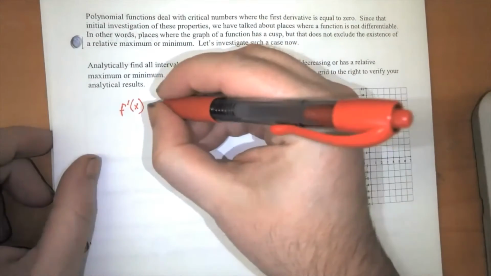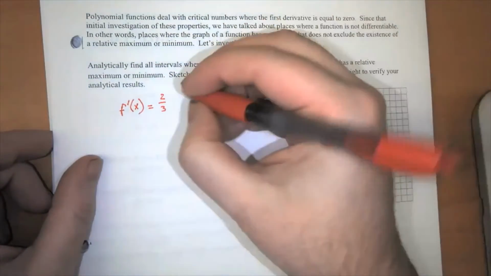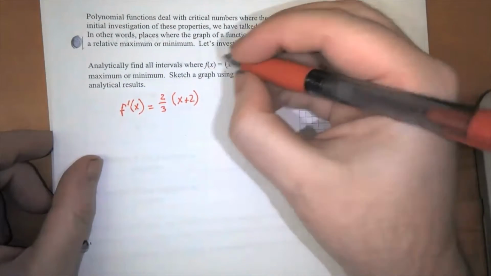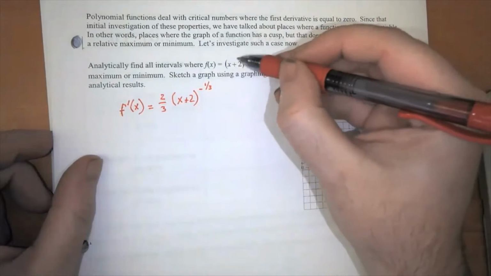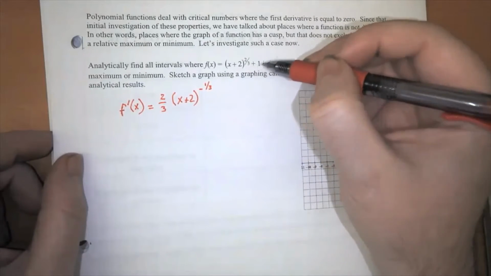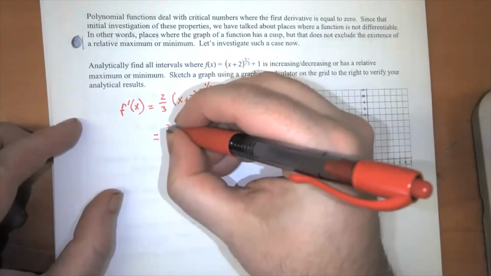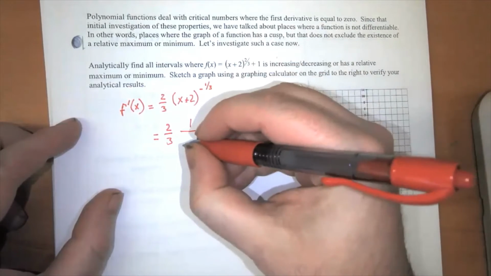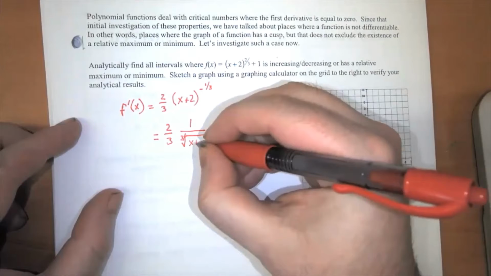So the first derivative of f is 2/3 times (x + 2) to the 2/3 minus 1, which is the negative 1/3 power. And we multiply that, as I say, by the derivative of x + 2, but that's just 1, so we can forget that. And then the plus 1 here is a constant, so that goes away. And if we want to write this in a slightly different way, we could write it as 2/3 and turn this back into radical notation instead of exponential notation. So 1 over the third root of x + 2.